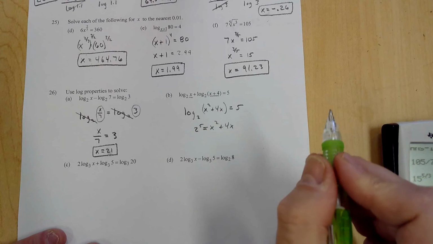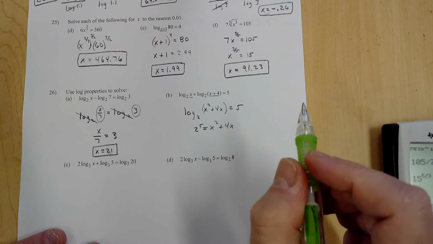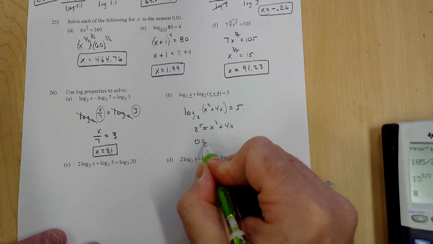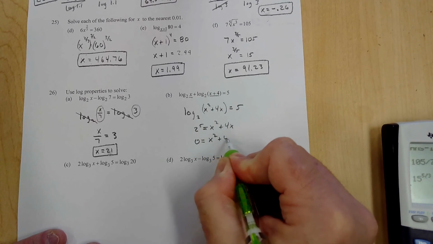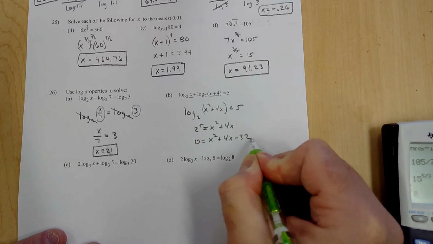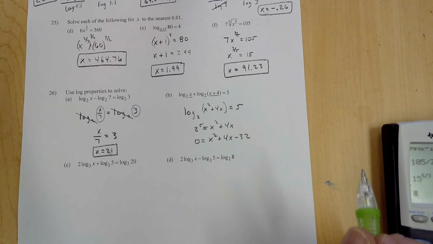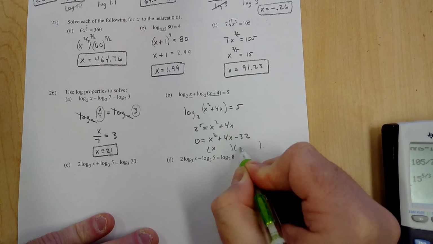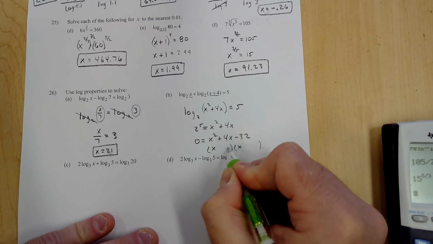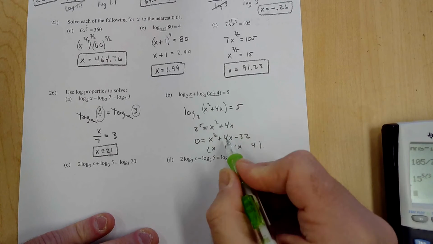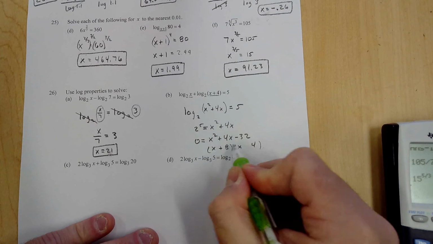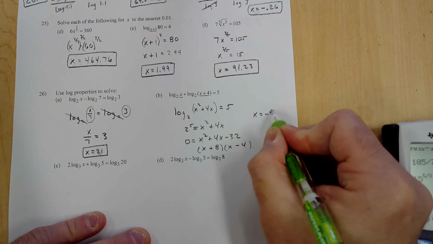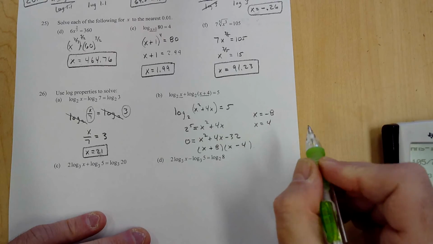This is exponent form. See if this triggers something. 2 to the 5th power is 32. And this 32 I should bring over to this side, setting the equation equal to 0. This gives me something that hopefully factors. So if we dive into the factoring right underneath, we've got an x and an x to get the x squared. 32 is probably going to be an 8 and a 4. And I can generate a 4 with that. If the 8 were positive, the 4 were negative. So my answers are negative 8 and 4.